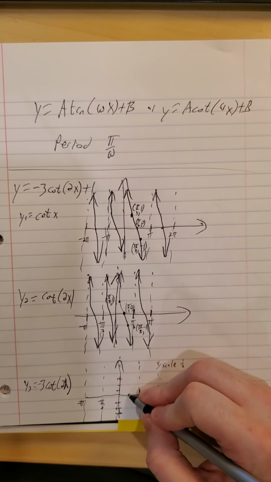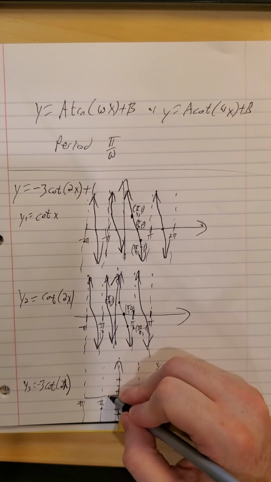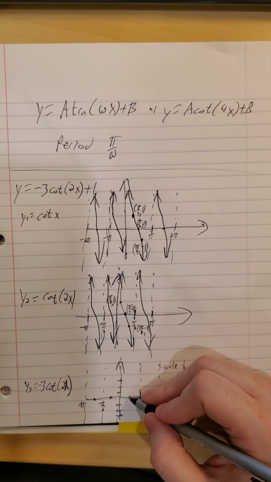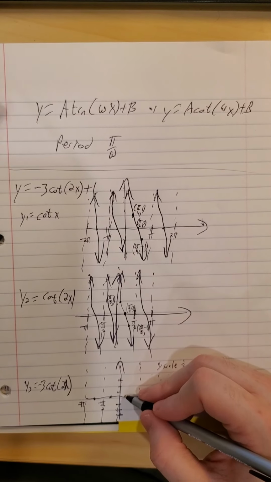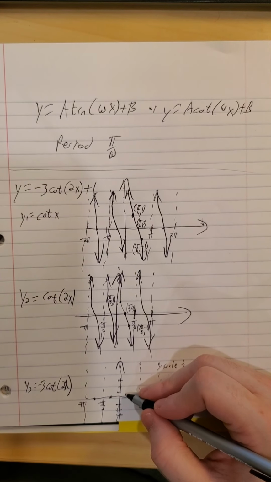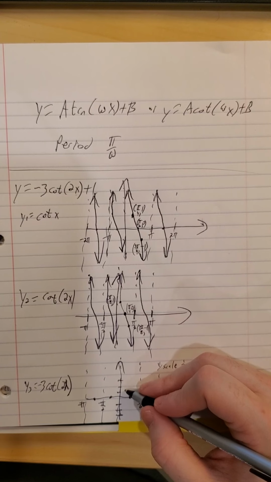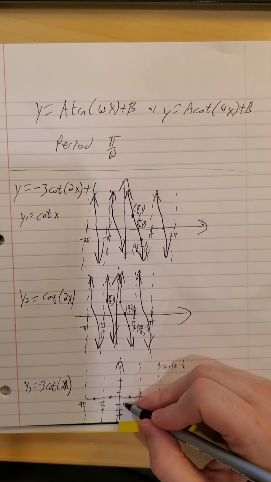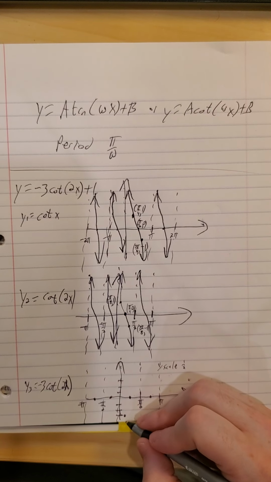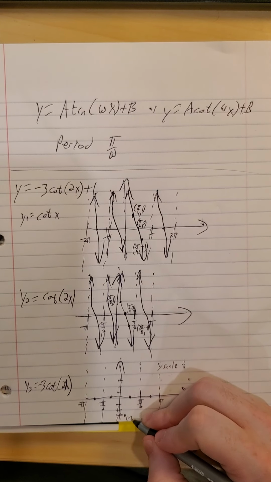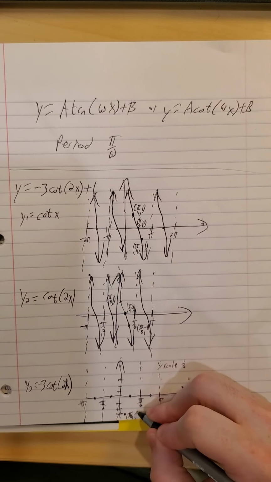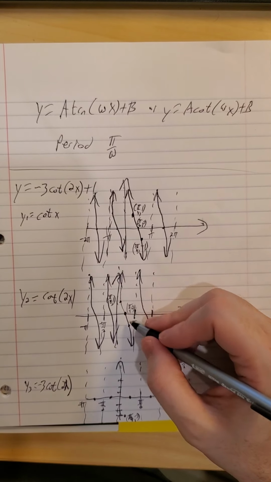The zeros are still glued down at 0, so all these midpoints are still on the axes, except instead of going to 1 at pi over 8, I'm going to go to 1 times -3, -3 at pi over 8. So we have our pi over 8, -3 down there.